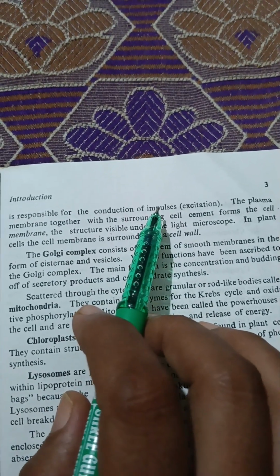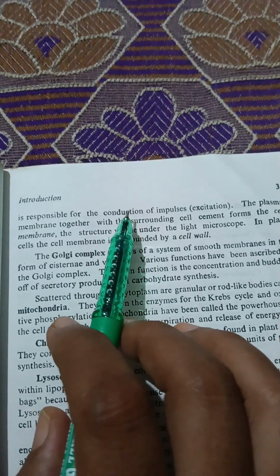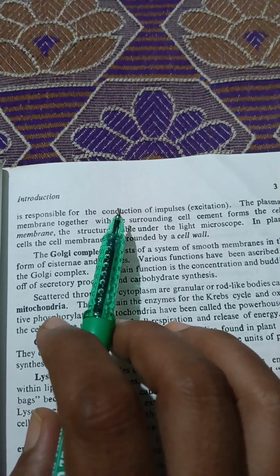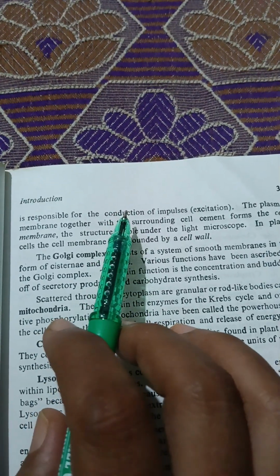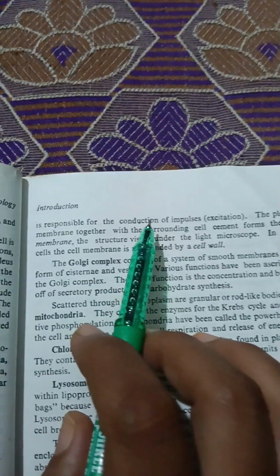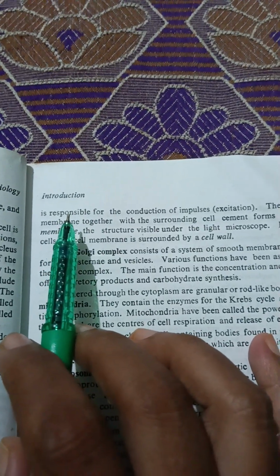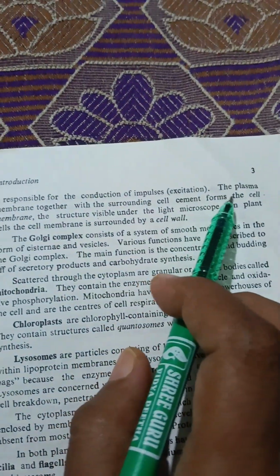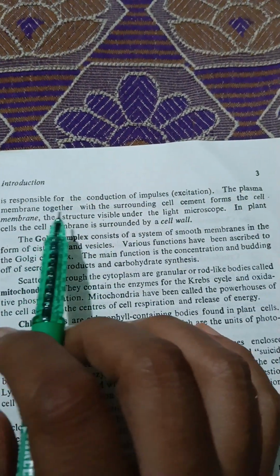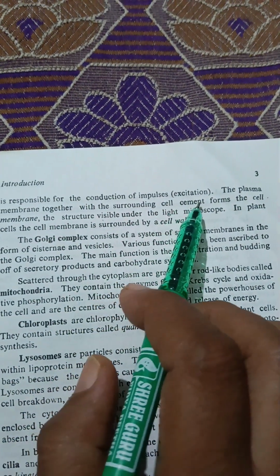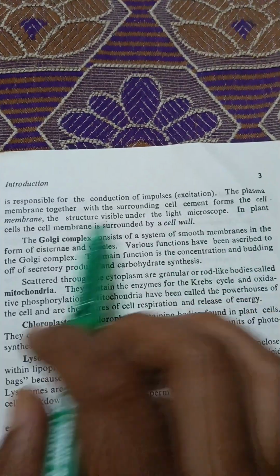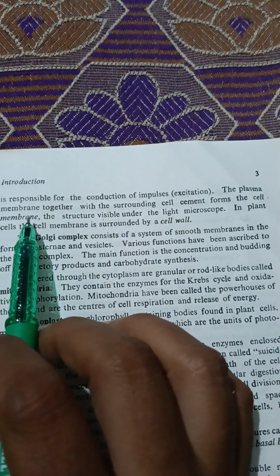Such impulses are transferred in nerve cells, and they are mainly carried out by the plasma membrane. The plasma membrane together with the cell cement forms the cell membrane.